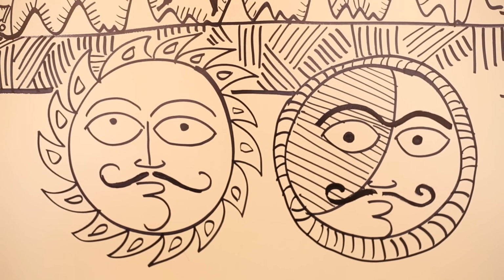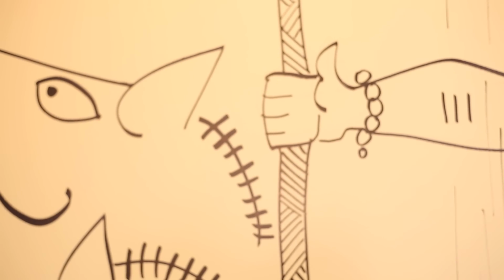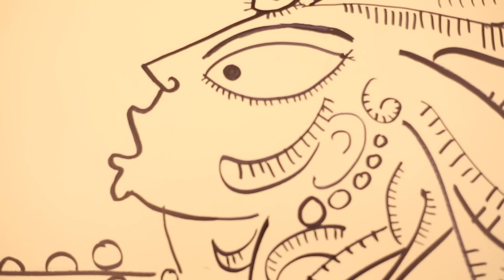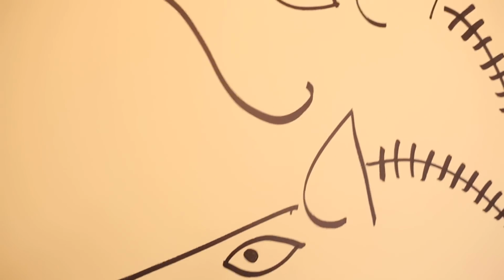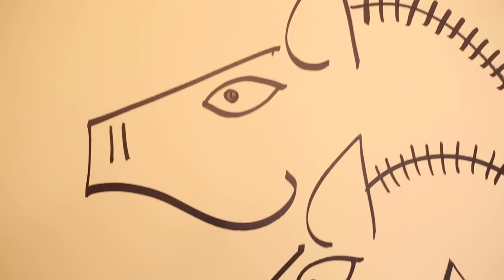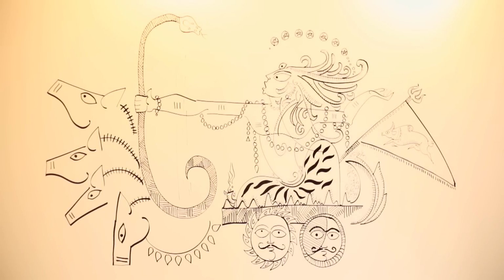Motifs like the horse or the yali, which is half elephant and half lion. So I think I'll explore it as I keep drawing it.